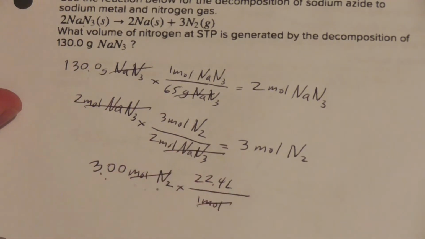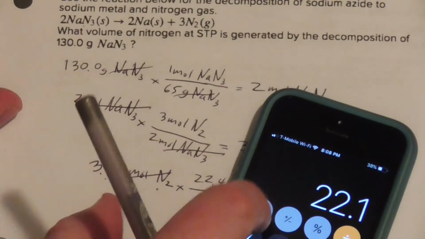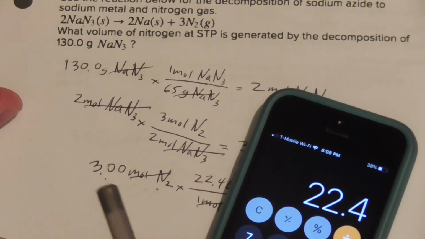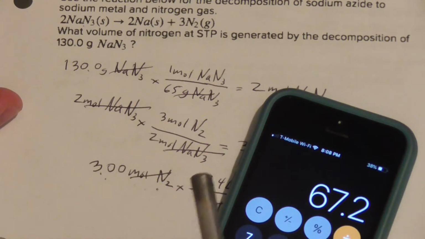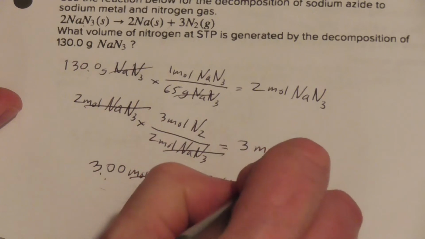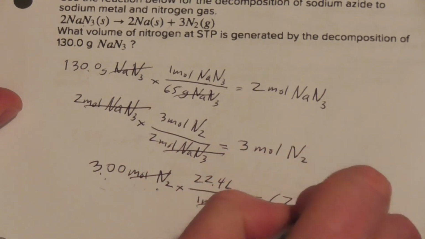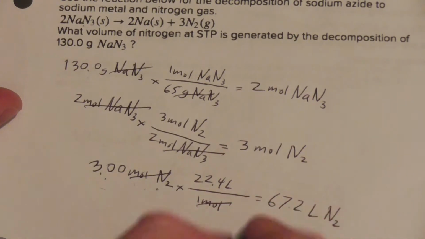My moles cancel out. I end up with 3 times 22.4, which is 67.2. That's what I thought. Okay. 67.2 liters of, in this case, nitrogen.